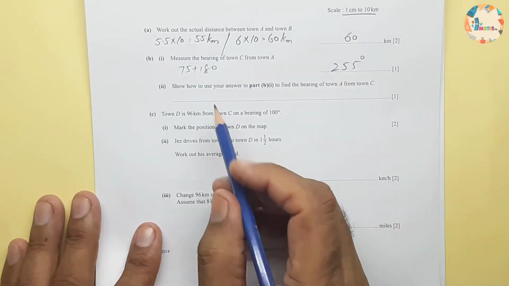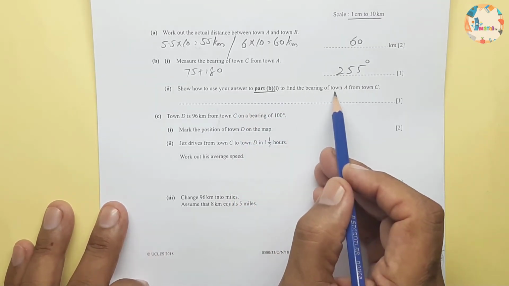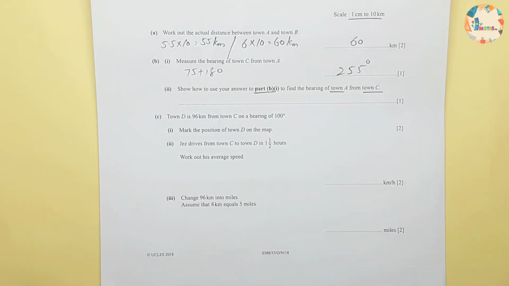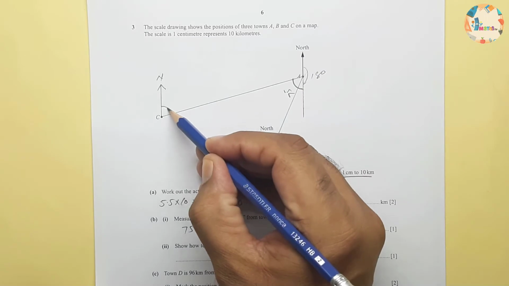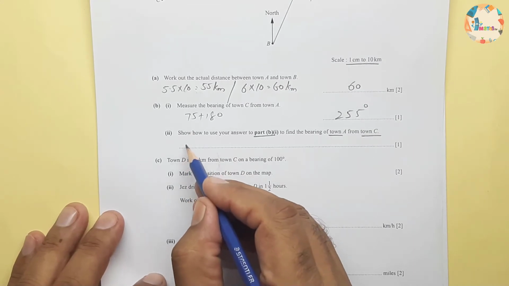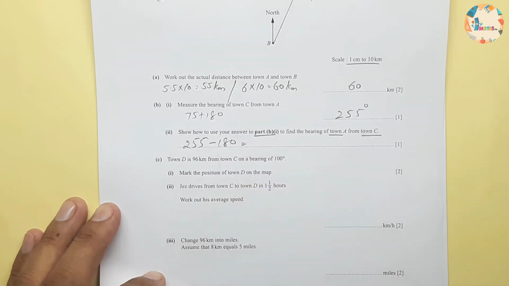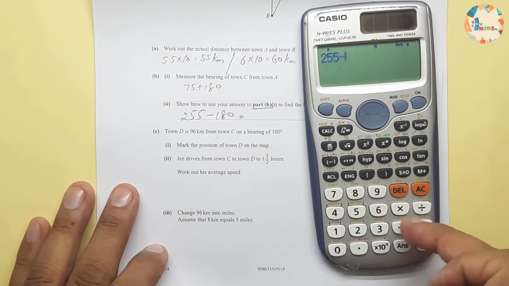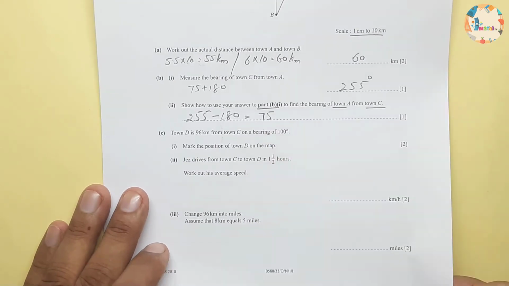Show how to use your answer to part B1 to find the bearing of town A from town C. So we can use this one. This is 75, so this will also be 75 degrees. Or what we can do, we can show this: 255 minus 180 will be equal to 75. So we can show here 75 degrees.